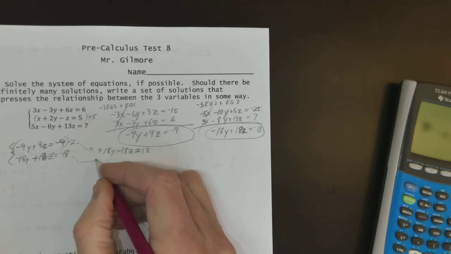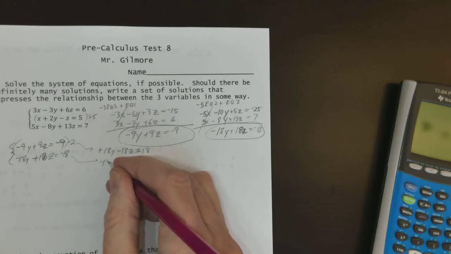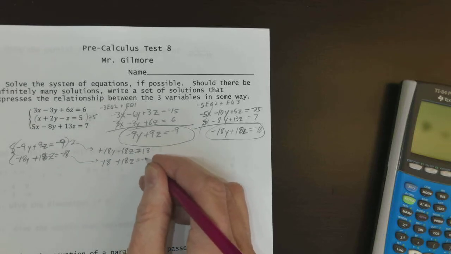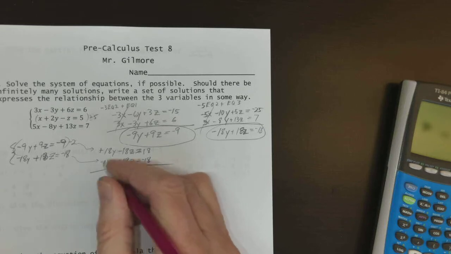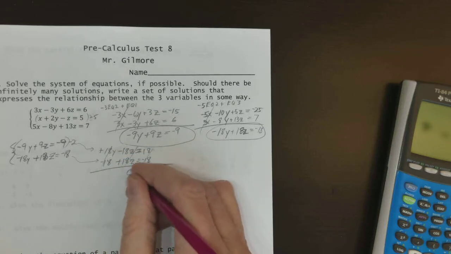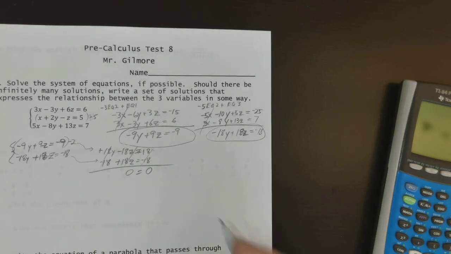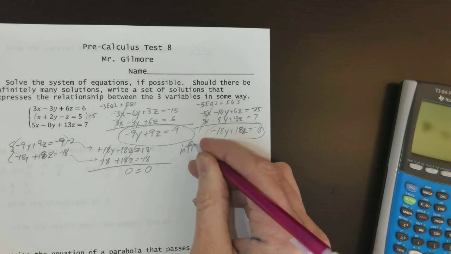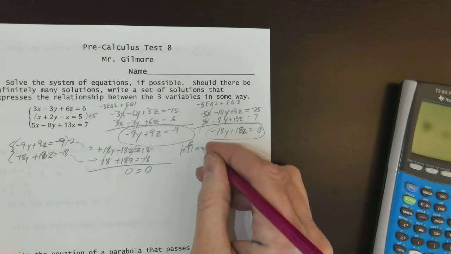And here I'll have -18y plus 18z equals -18. And everything cancels. 0 equals 0. So there are infinitely many solutions, because this is true.